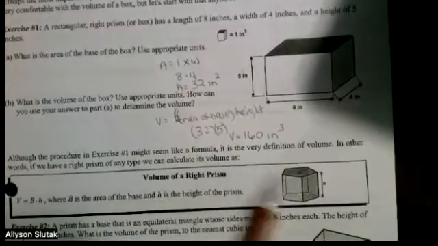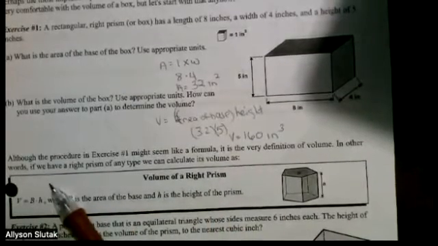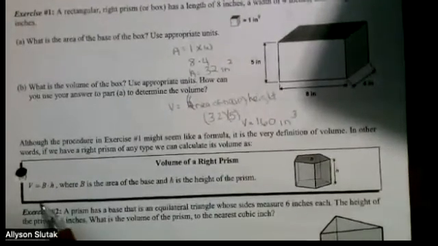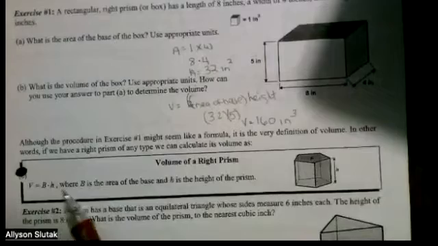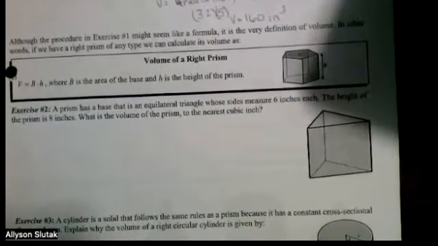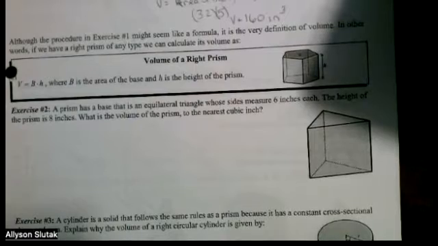It says, although the procedure in exercise 1 seems like a formula, it's the very definition of volume. In other words, if you have a right prism, we calculate the volume as big B times H, where the big B is the area of the base and H is the height of the prism. Here's exercise 2. A prism has a base that is an equilateral triangle whose side measures 6 inches, and the height of the prism is 8 inches. What is the volume of the prism to the nearest cubic inch?